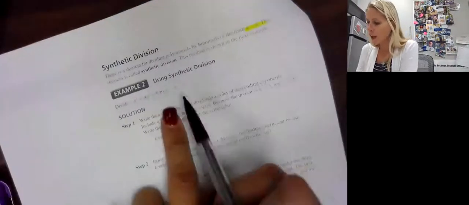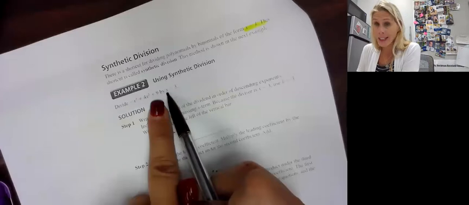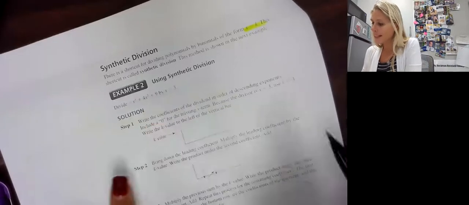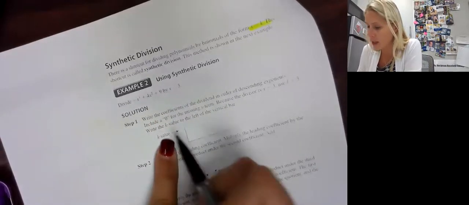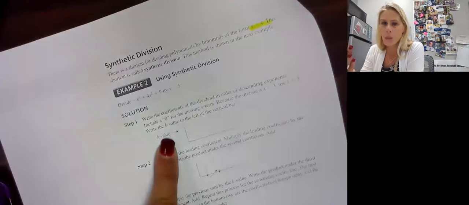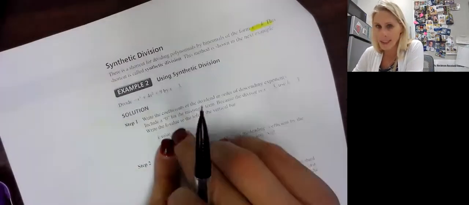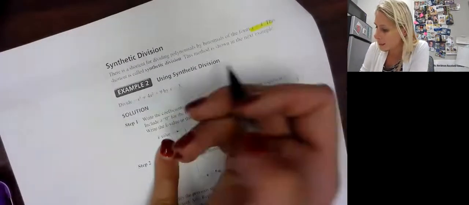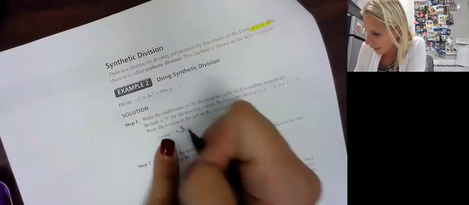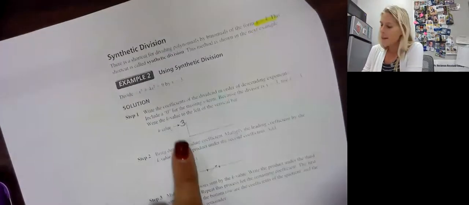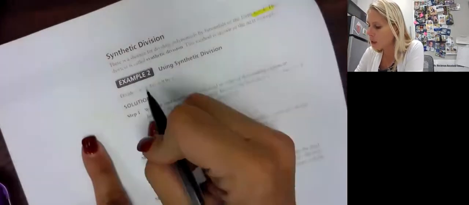Okay, so first of all, we have x to the first, so that's why we can use it. The idea is we're going to use the k value here. What I always think is the fast way to do it is to use the opposite of what I see. So I see a -3, so I'm going to put a 3 right out front. Now what I'm going to write down is the coefficients.